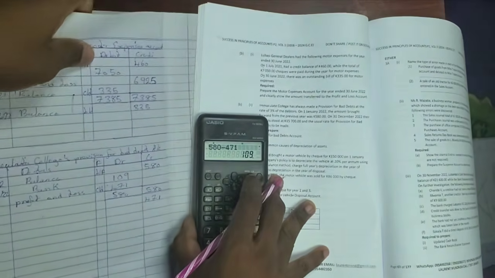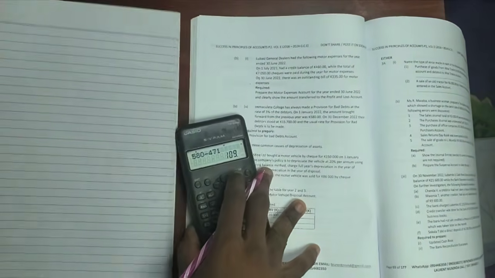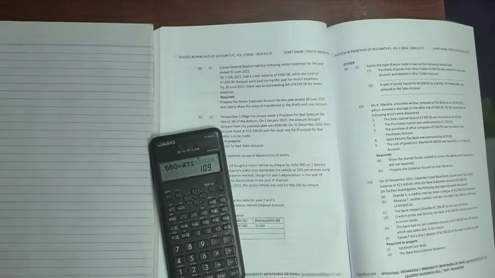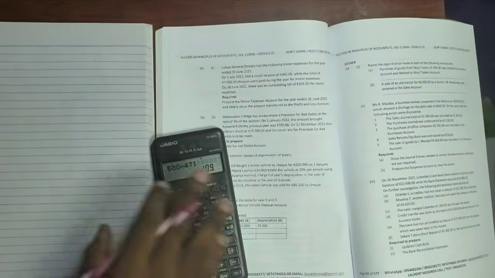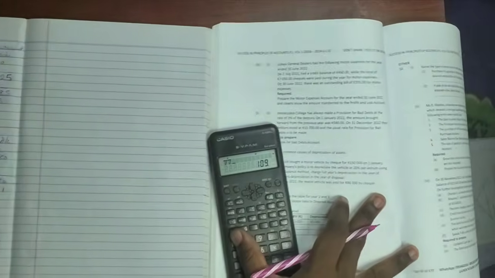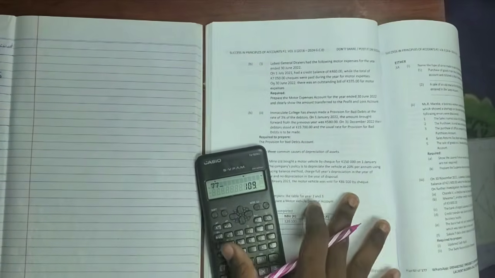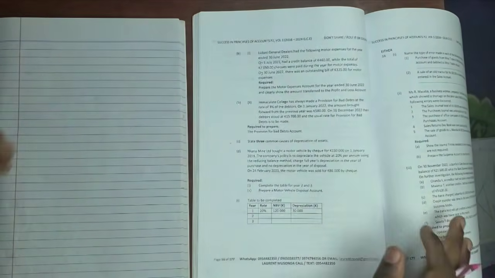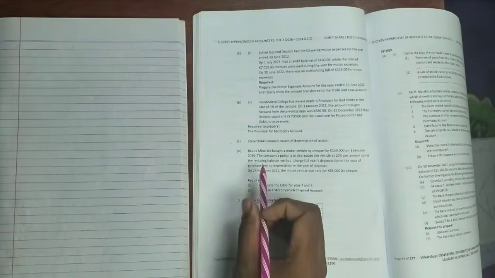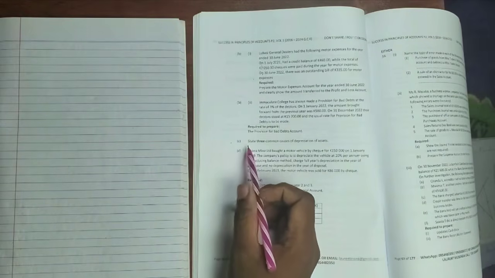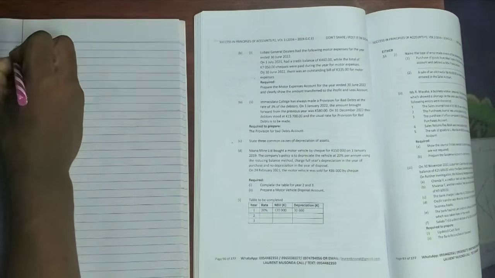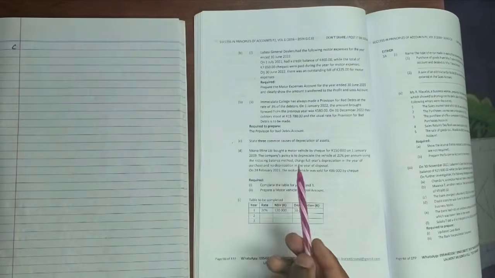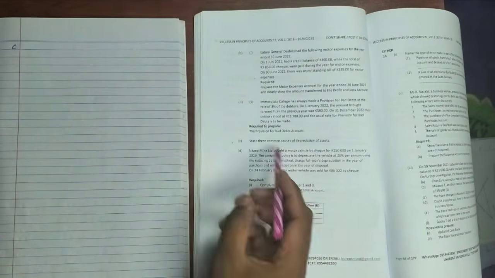We now head on to the third one for question 2. So question 2 says, we have C. So C states, state 3 common causes of depreciation.